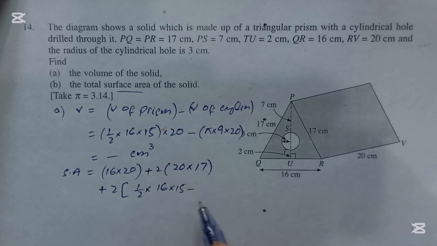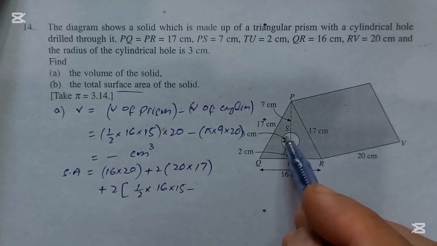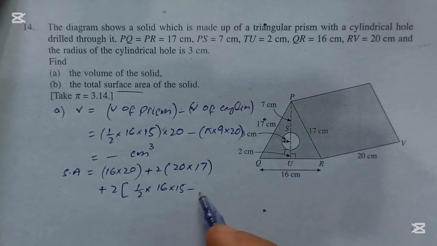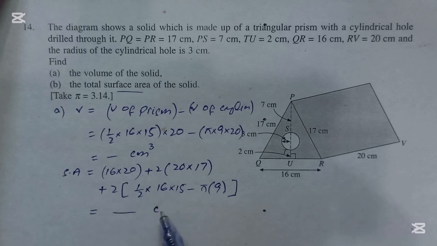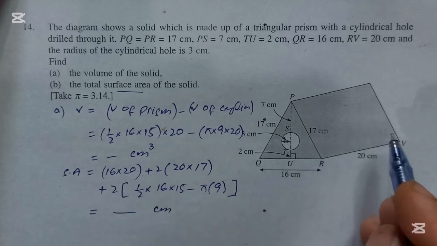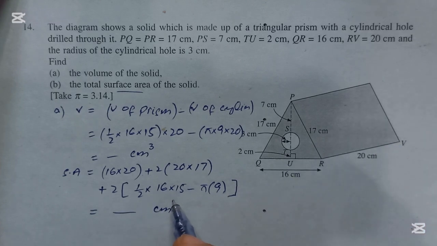We will subtract the area of the circle, that is pi r square. Pi r square will be 9. Capital bracket close. Okay, solve it on the calculator, you will get the surface area of the full solid. Unit will be in centimeter square.